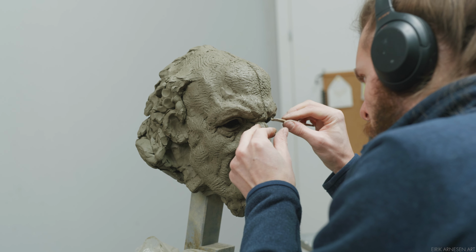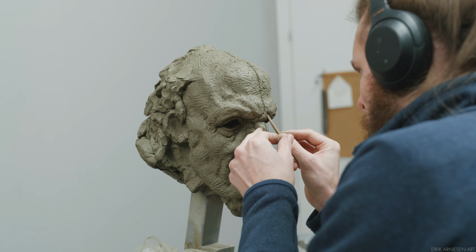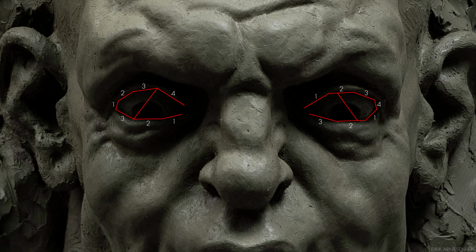We will also want to look for an offset in the high point and low point in the upper and lower lid, which creates a very interesting look that's dynamic. More often than not, you'll find this feature if you look for it carefully.